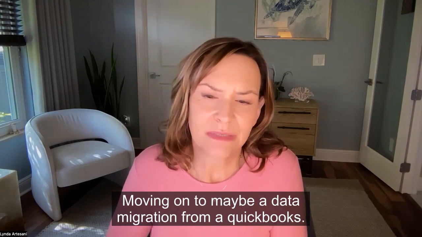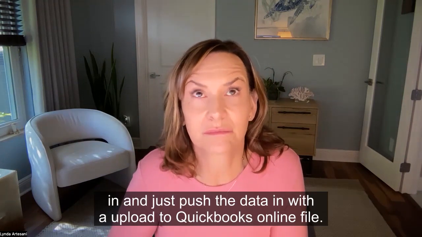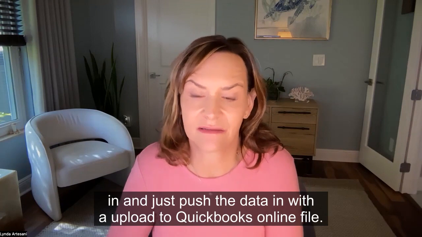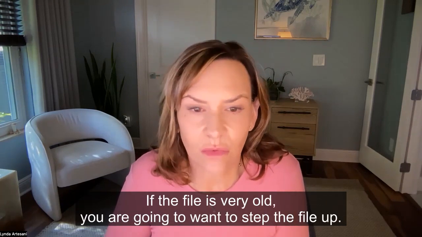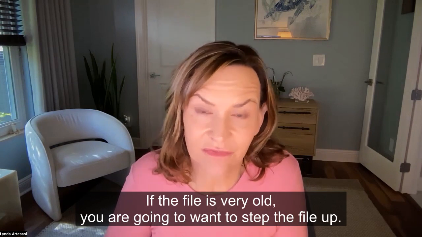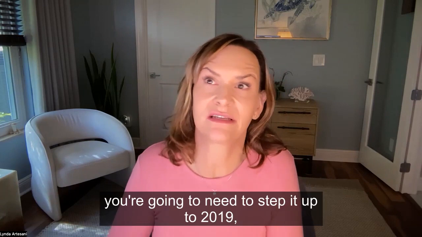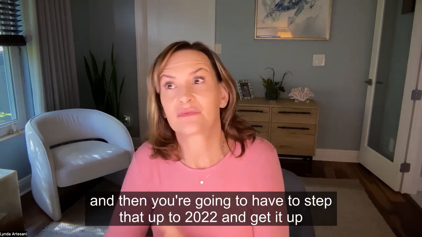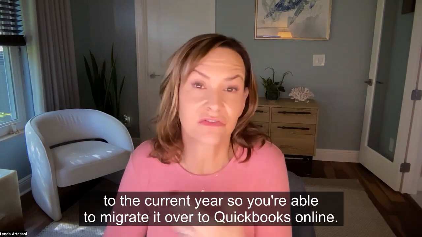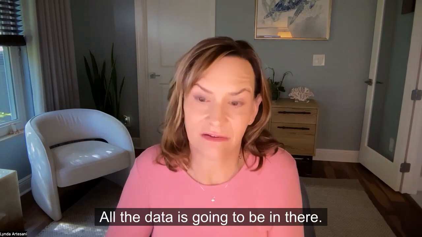Moving on to maybe a data migration from a QuickBooks Desktop, where you're going to go in and just push the data in with an upload to a QuickBooks Online file. If the file is very old, you are going to want to step the file up. So the client's in 2016 Desktop QuickBooks, you're going to need to step it up to 2019. And then you're going to have to step that up to 2022 and get it up to the current year so you're able to migrate it over to QuickBooks Online. All the data is going to be in there.